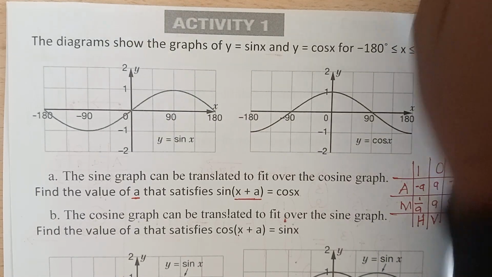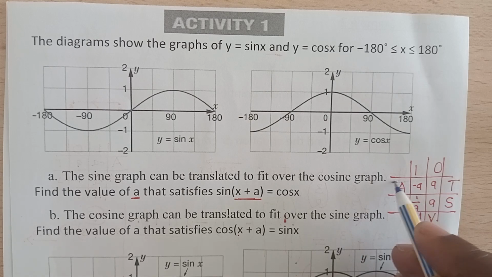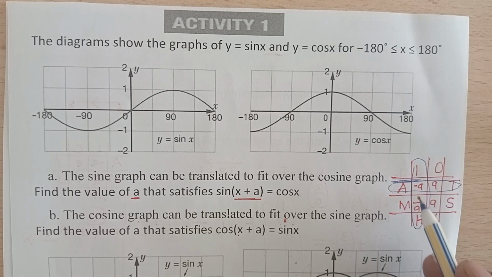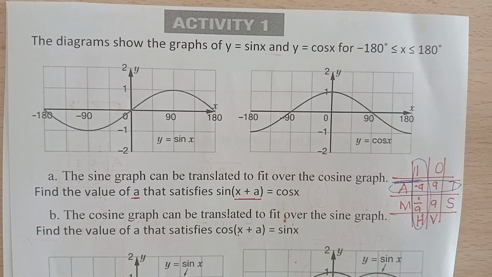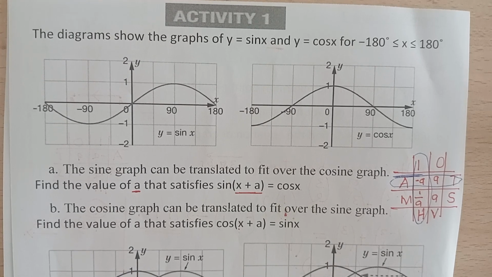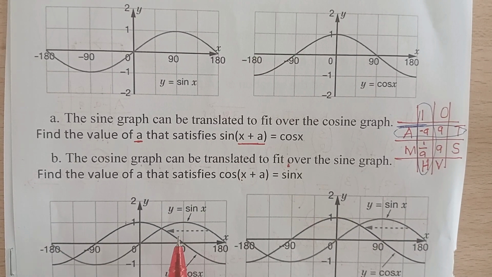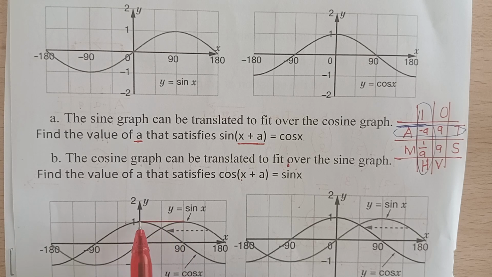I hope you can see here, addition inside. This is the intersection. It means horizontal translation of negative A steps. That means now, if we want the graph of y equals sine x to fit upon the graph of y equals cosine x, we must go to the left so that this maximum will fit exactly on this maximum. It means we go to the left how many steps?